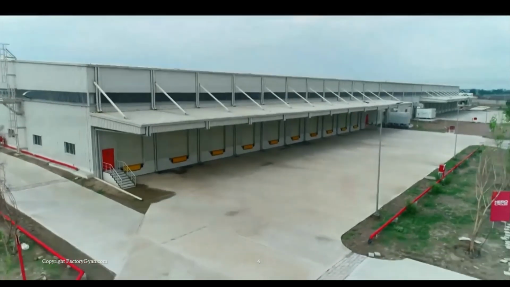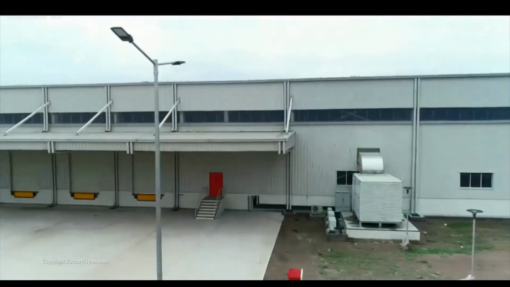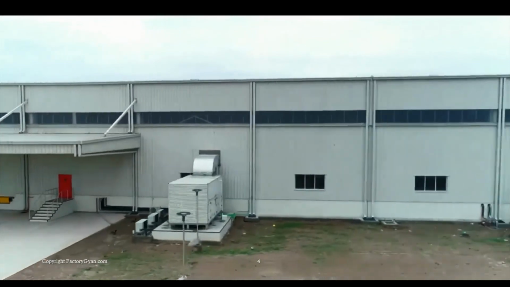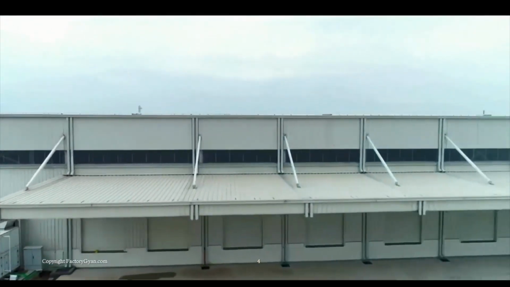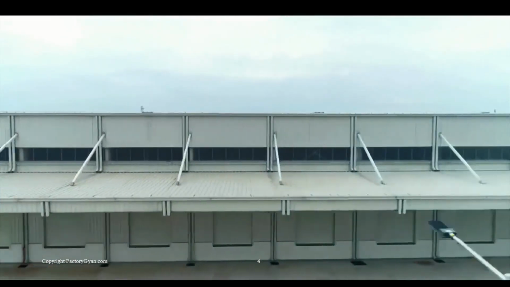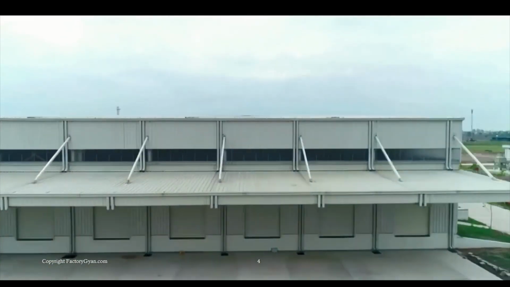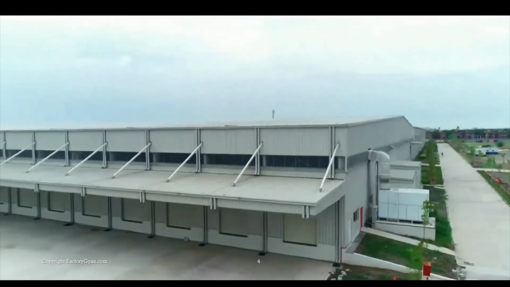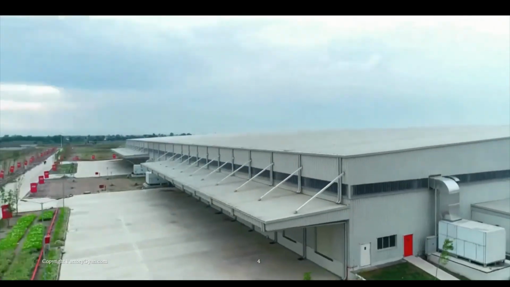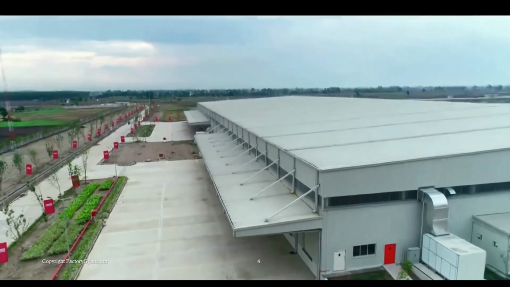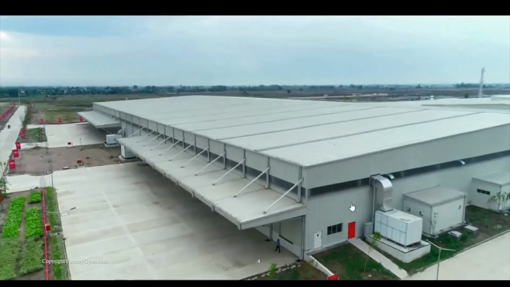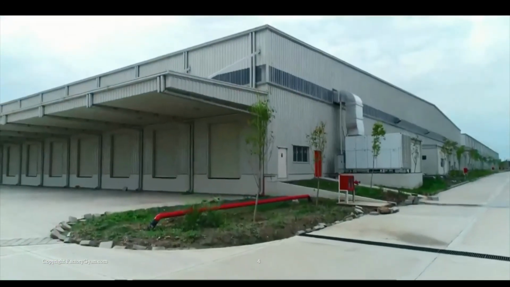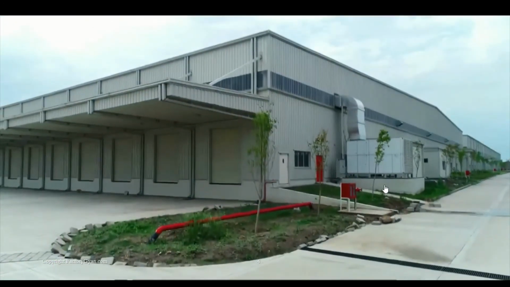So this is all the loading unloading bays, more loading unloading bays, more loading unloading bays. So on this side you can see these AHUs have been placed. These AHUs are required to provide the fresh air inside the factory. Yeah, this is the AHU I was talking about, air handling unit.